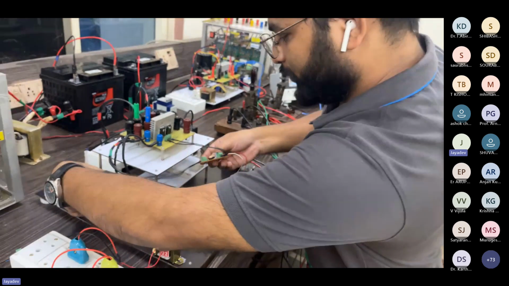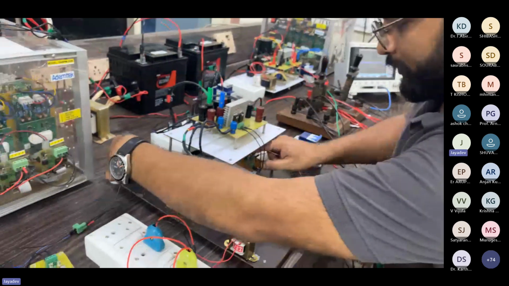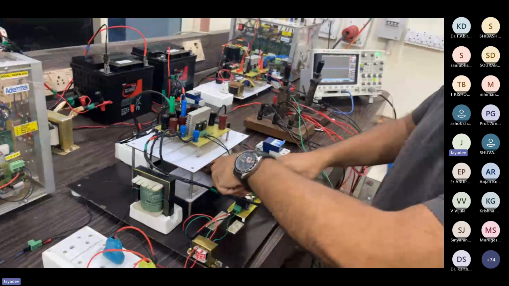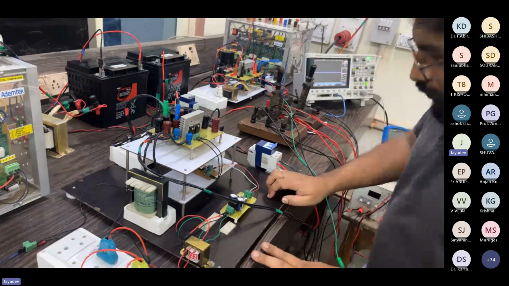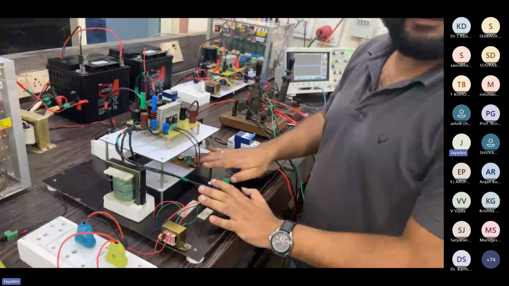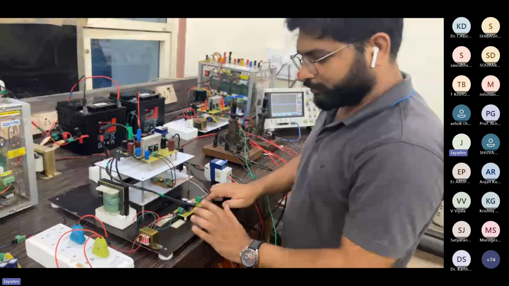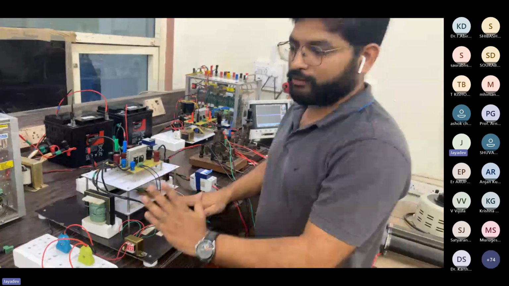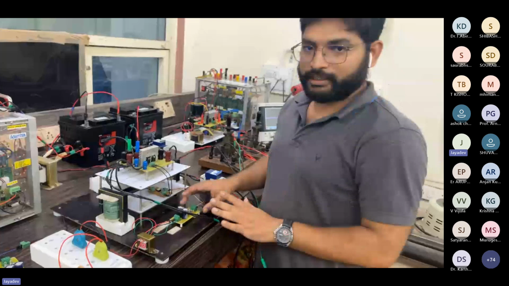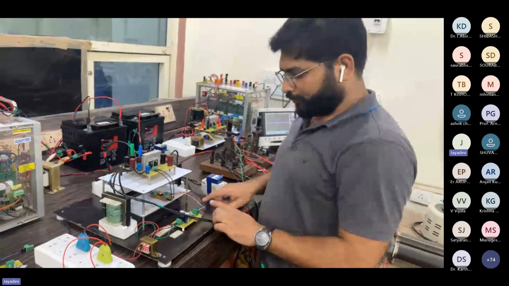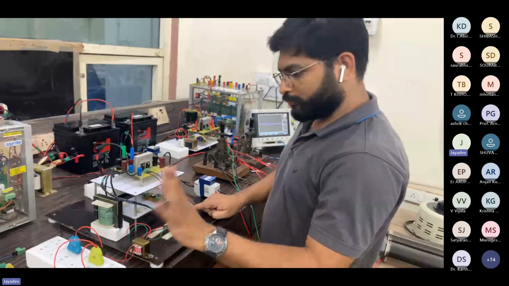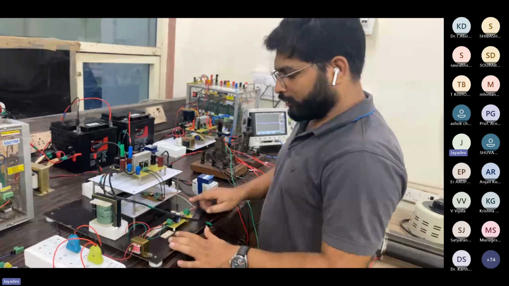This is the driver circuit. There is a session on this driver circuit and power circuit also. Don't worry about that, you will learn how to design and fabricate. This is the power circuit. The driver circuit needs a 15 volt DC supply to shift that 3.3 volt pulse to 15 volt. That's why we are designing an isolated 15 volt DC power supply. This transformer helps to isolate both terminals.